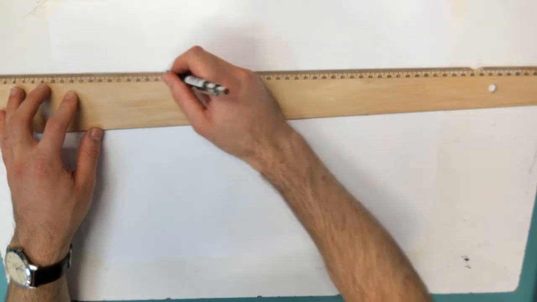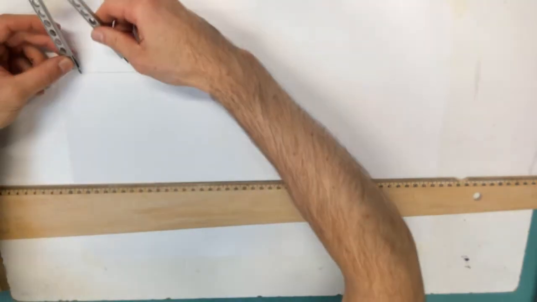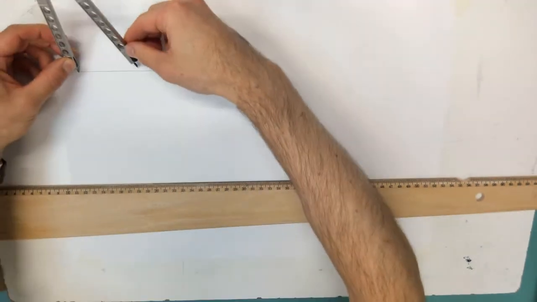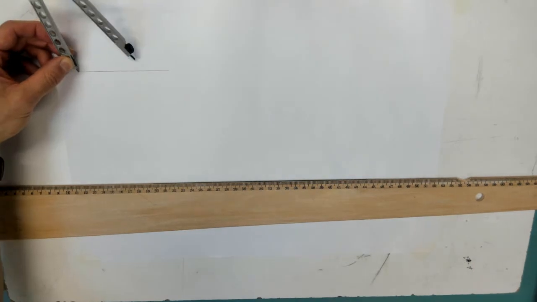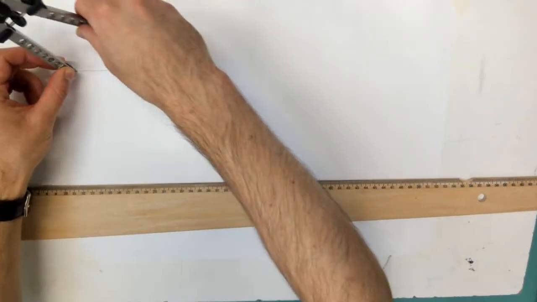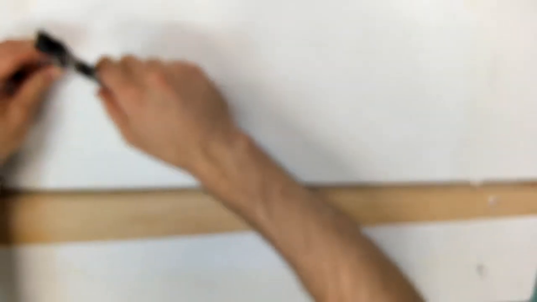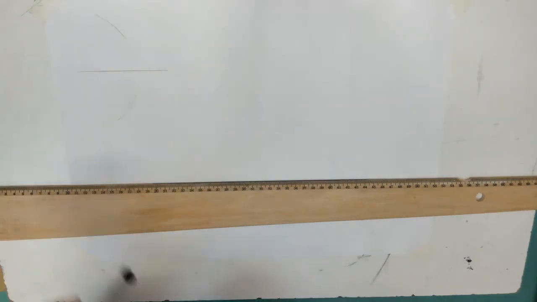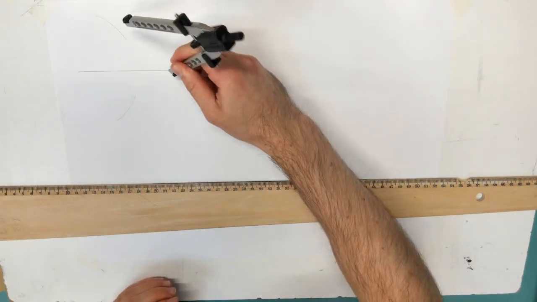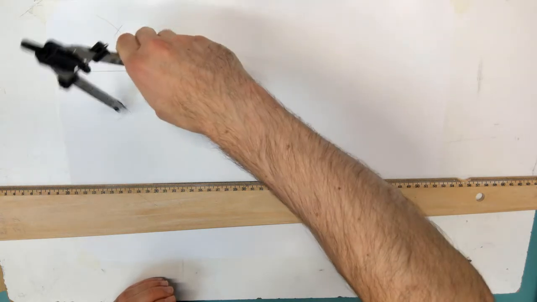So very simply, just draw a line of any length. What you do then is you take your compass and you take a distance on it greater than halfway. So you can see there that's obviously greater than halfway. And you're going to swing an arc above and below. And then keeping that distance, go from the opposite end and swing an arc above and below again.